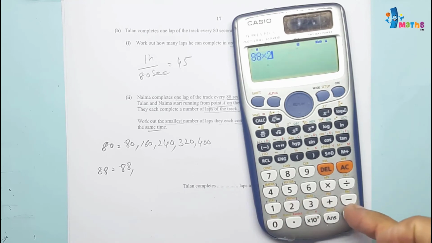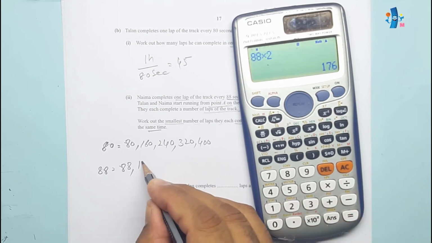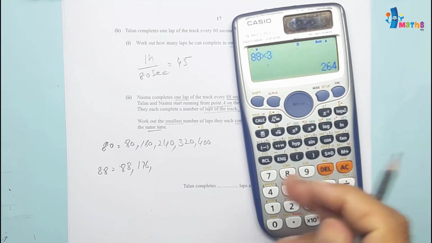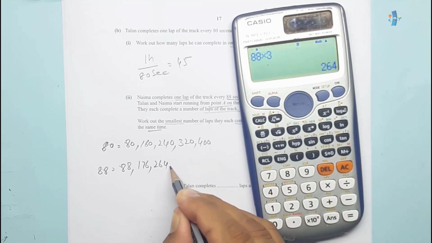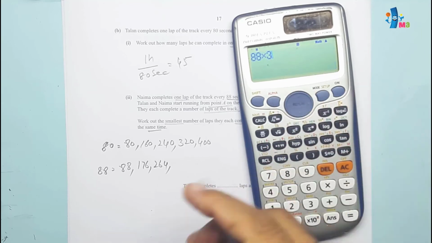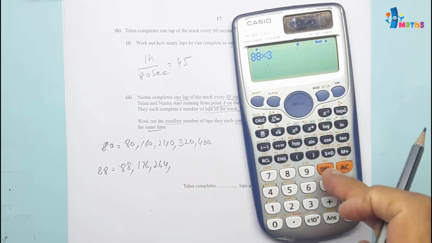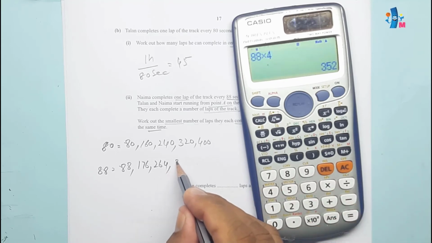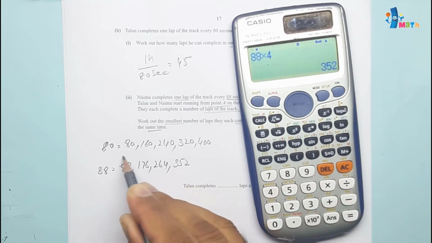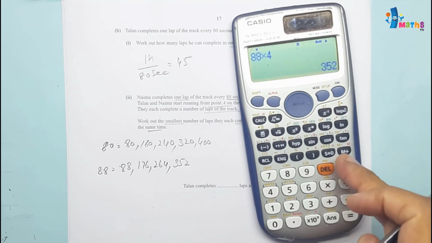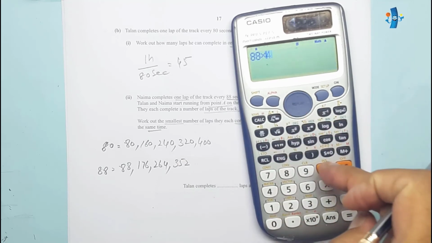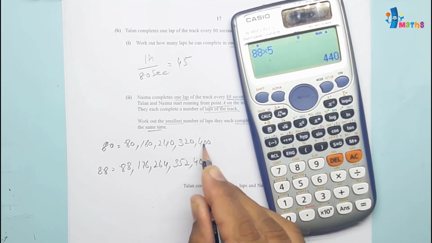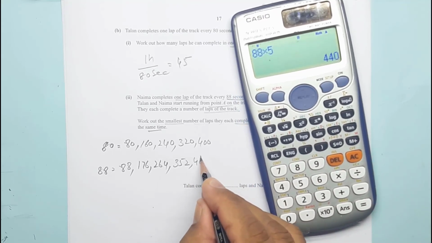So multiplied by 2 will be 176, and multiplied by 3 will be equal to 264, and then we are checking which one will be matching. So by 4 will be equal to 352. Till now everything is different, so I'm continuing. This one multiplied by 5 will be equal to 440. This is 400, this is 440.